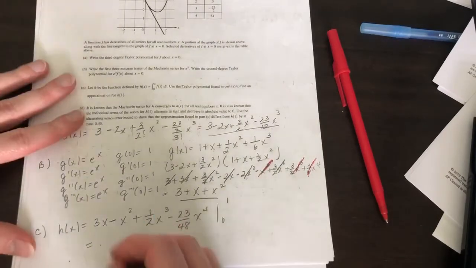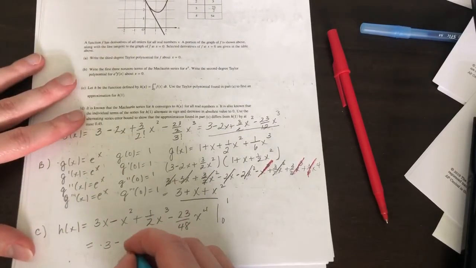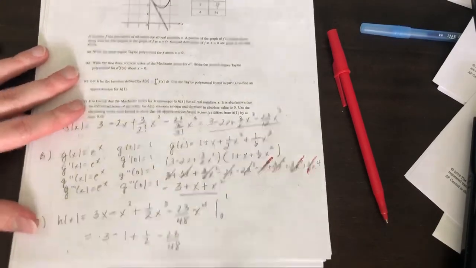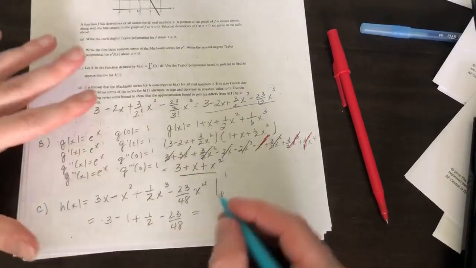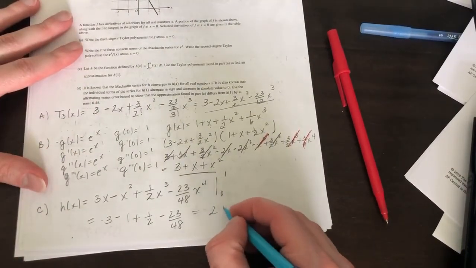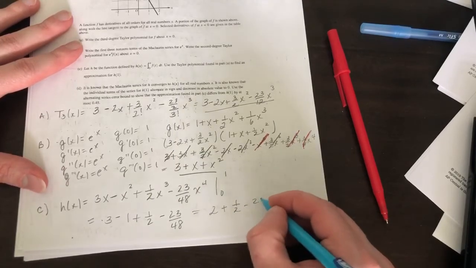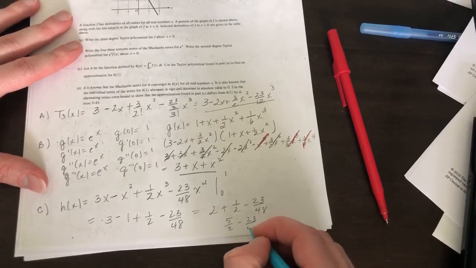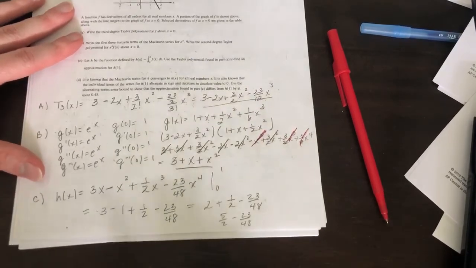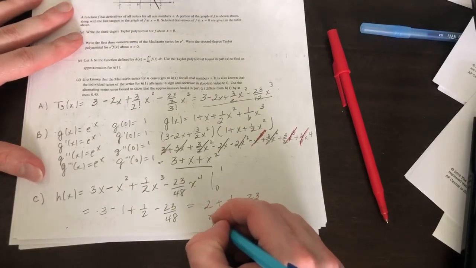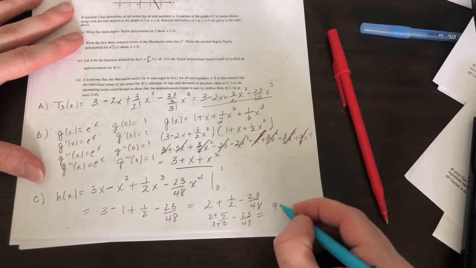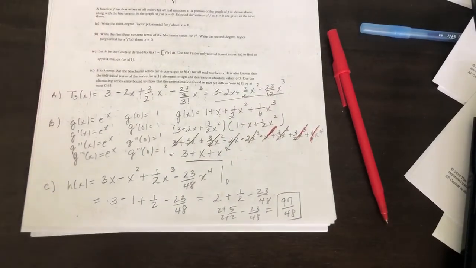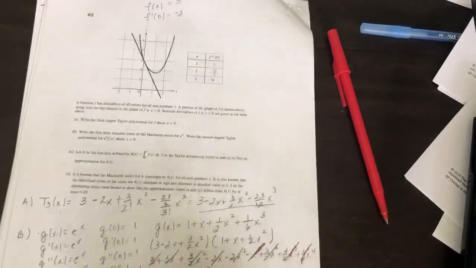So if I plug in my top limit, 3 minus 1 plus 1/2 minus 23 over 48. If I plug in a 0, I get a 0. Simplifying this, you get 2 plus 1/2 minus 23 over 48. It's 5/2. Common denominator, get a 24. It's 120, so it's 97 over 48. Not the nicest number, but it came out to be nice and neat. Okay, so make sure you pay attention to this stuff.